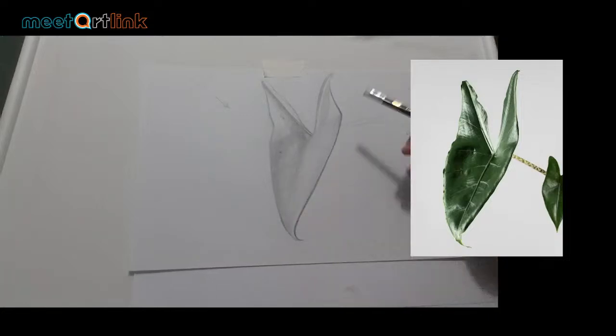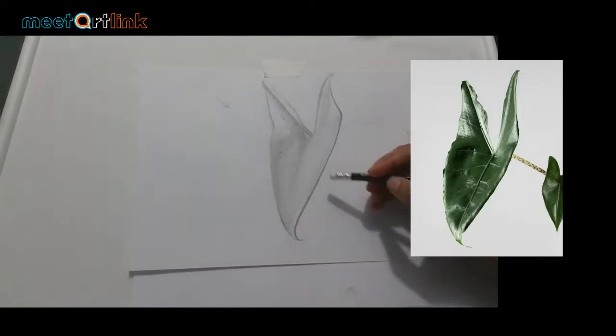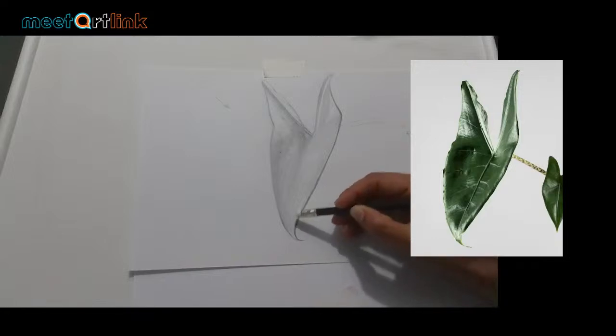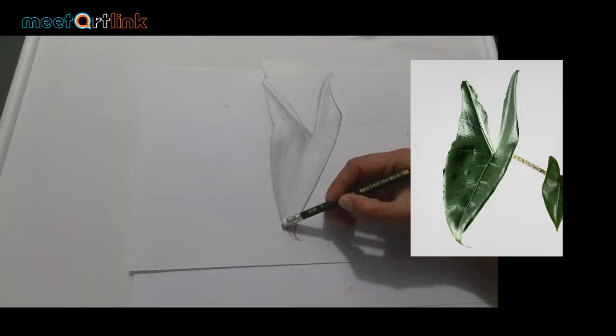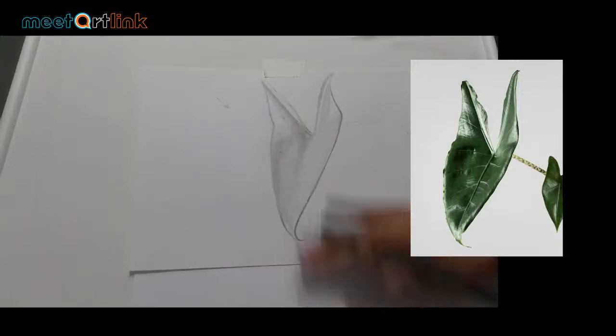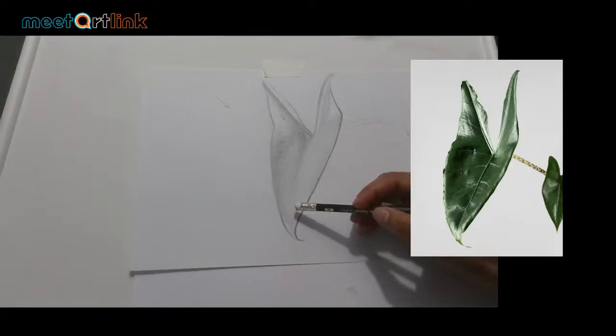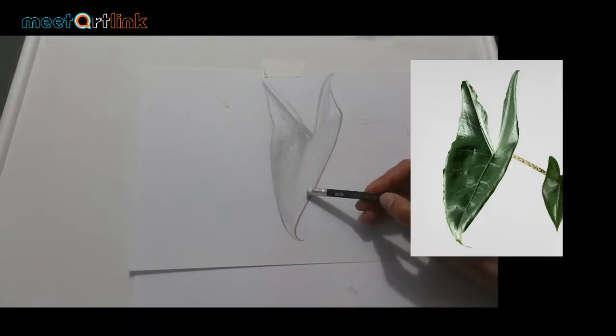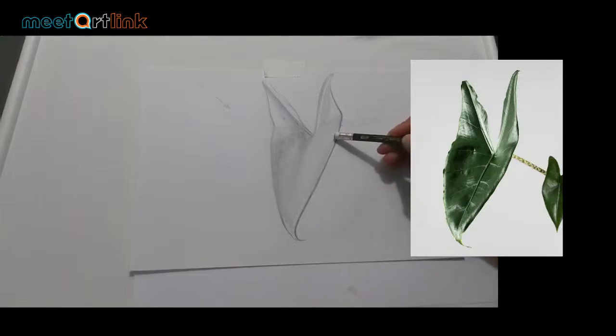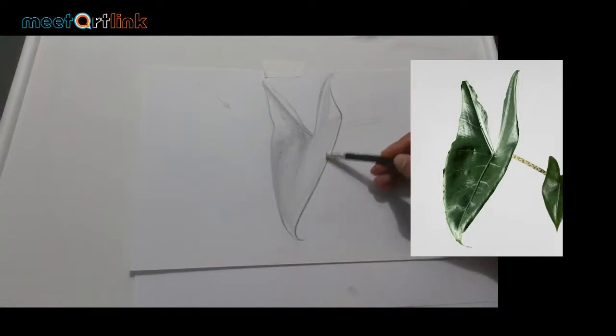I'm just gonna erase the light. I hope you can see it as well. It goes all the way here on this side, and on the right side it's gonna go up, and it follows a bit the edge of the leaf.